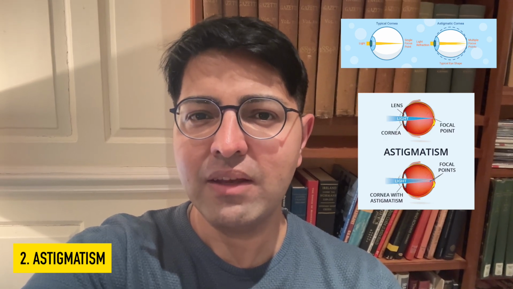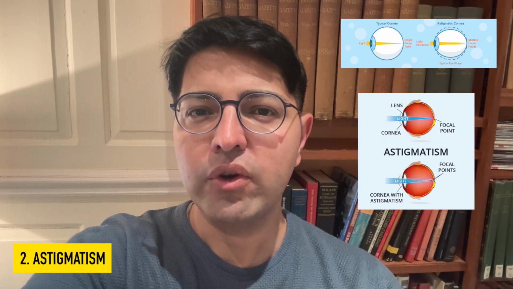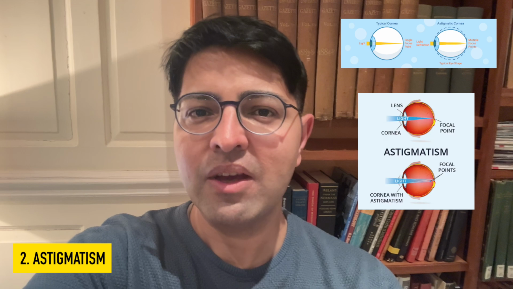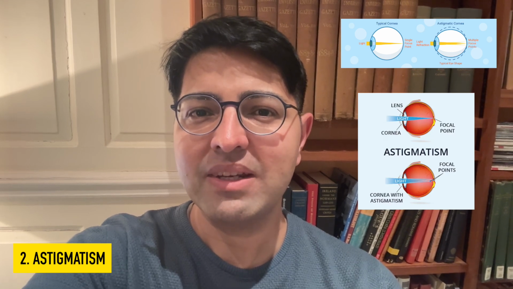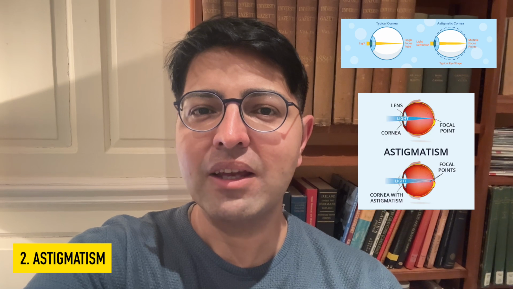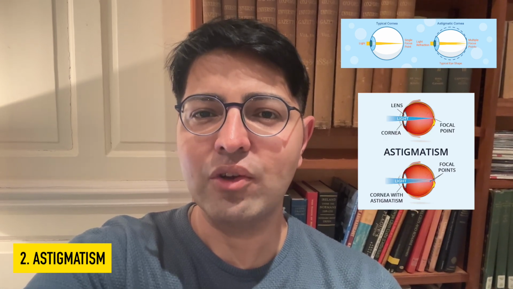But ultimately, think of astigmatism as the shape of your eye, and therefore you requiring slightly different glasses. The glasses, for all intents and purposes, will look exactly the same as somebody that does not have astigmatism, but you do have a slightly more complex component to your prescription than somebody that does not have astigmatism.